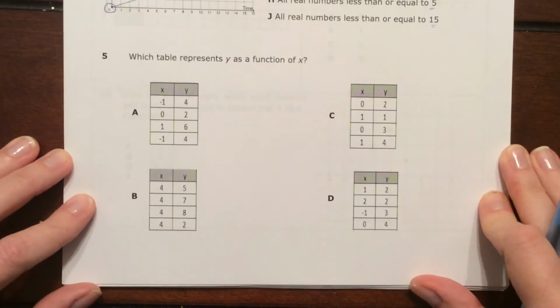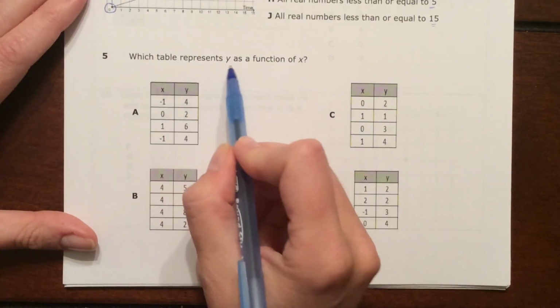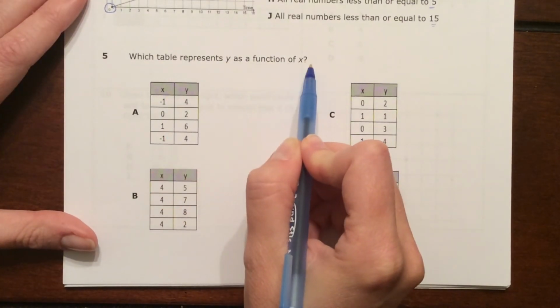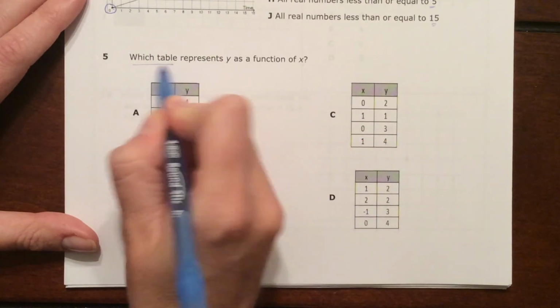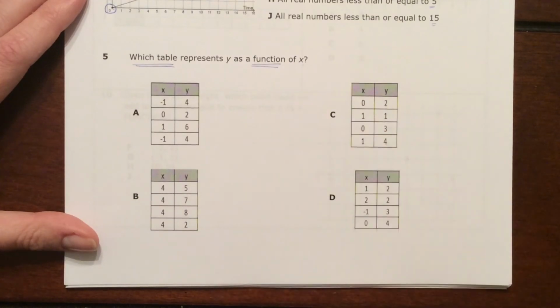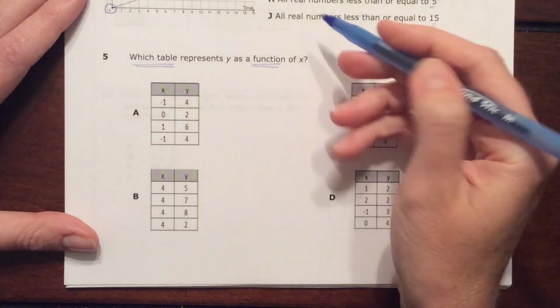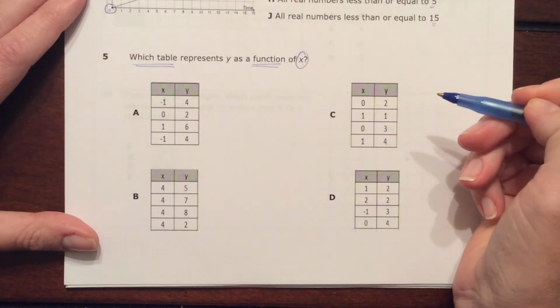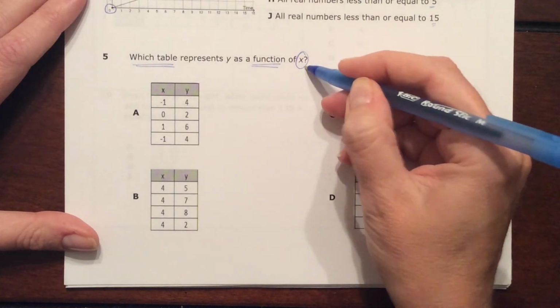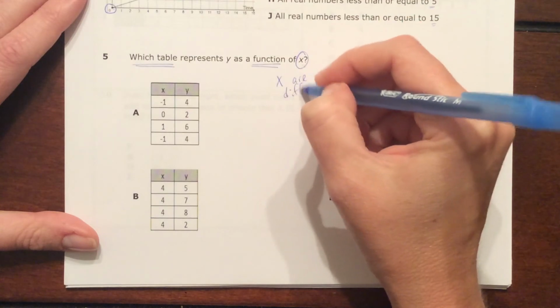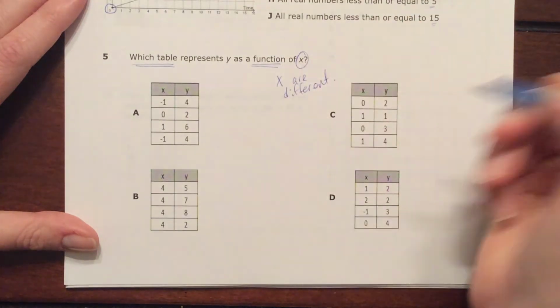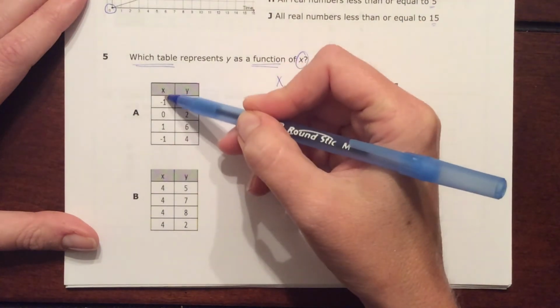Question number 5. Which table represents y as a function of x? This question is a very fancy way to say which table is a function. So we're going to go look at the x column because that's where we see if something is a function. What we're looking for is that all the x's are different. So we're going to go look down our x column only.